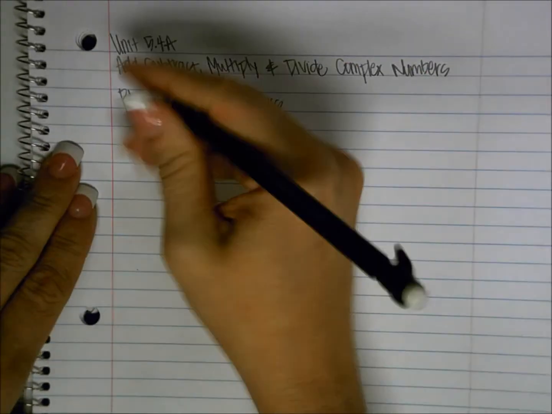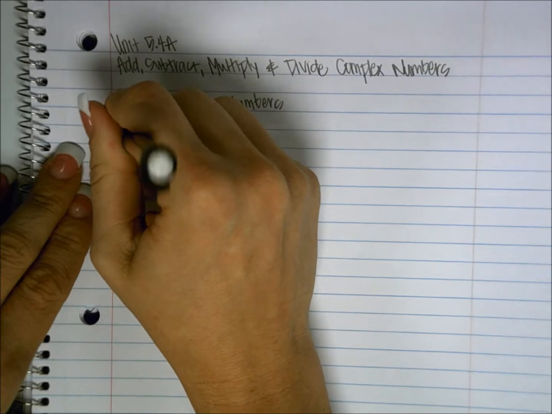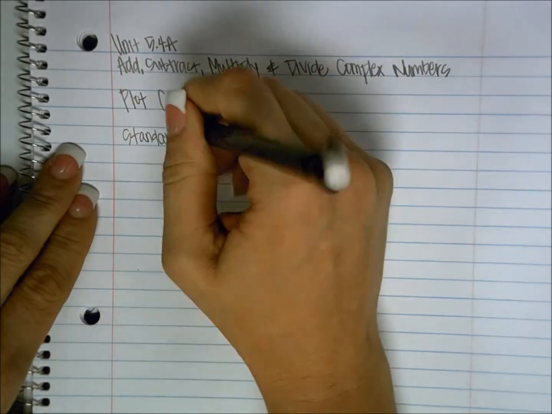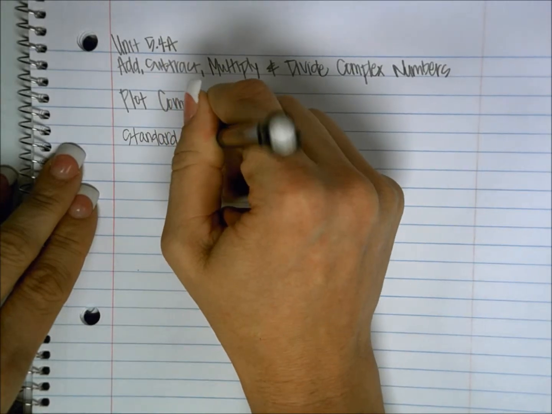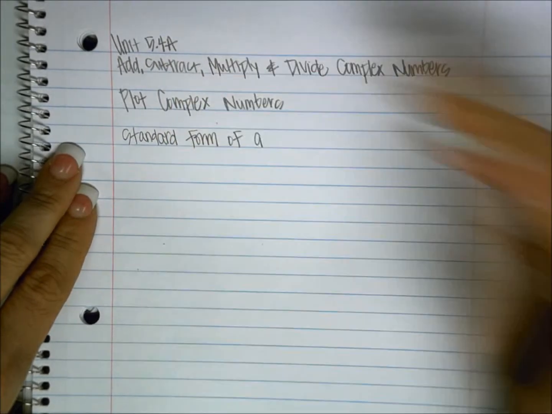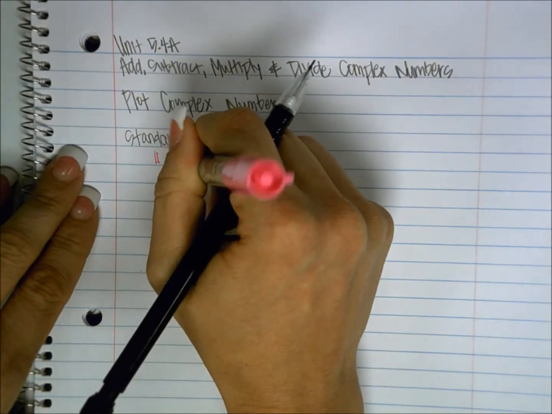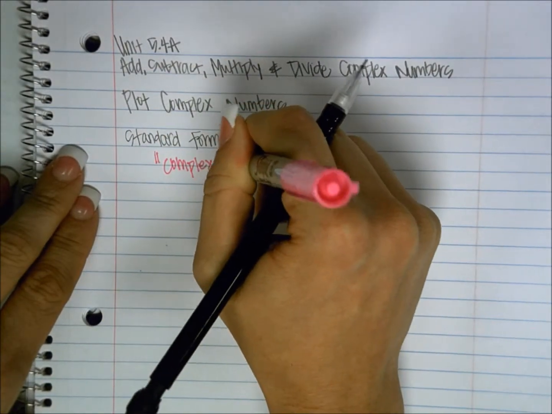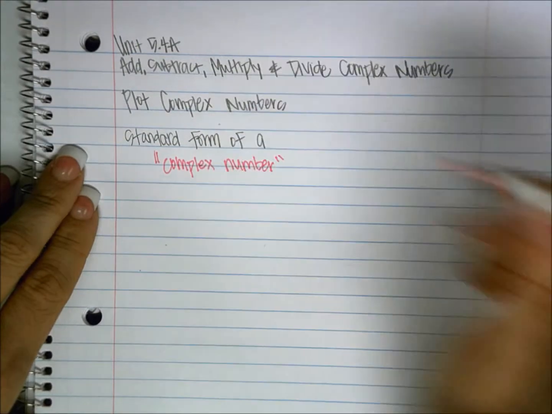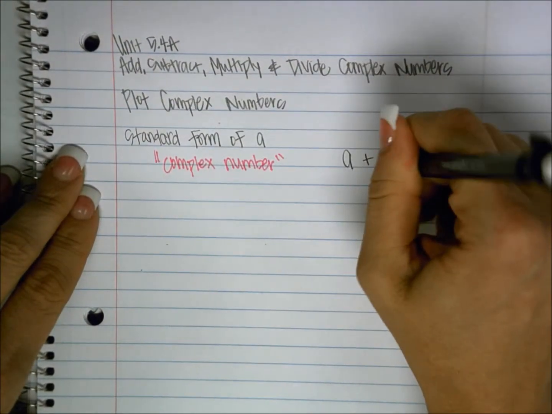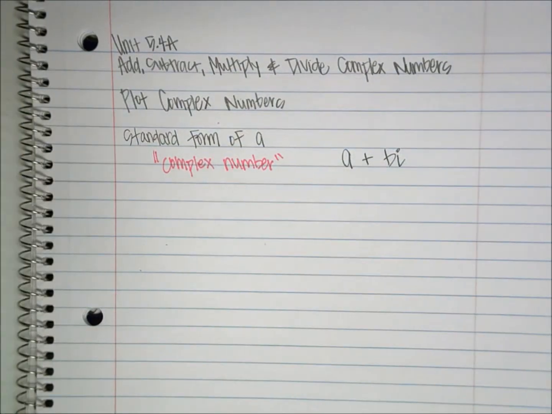Okay, you do need to know what the standard form of a complex number is. So the standard form of a complex number is A plus Bi.